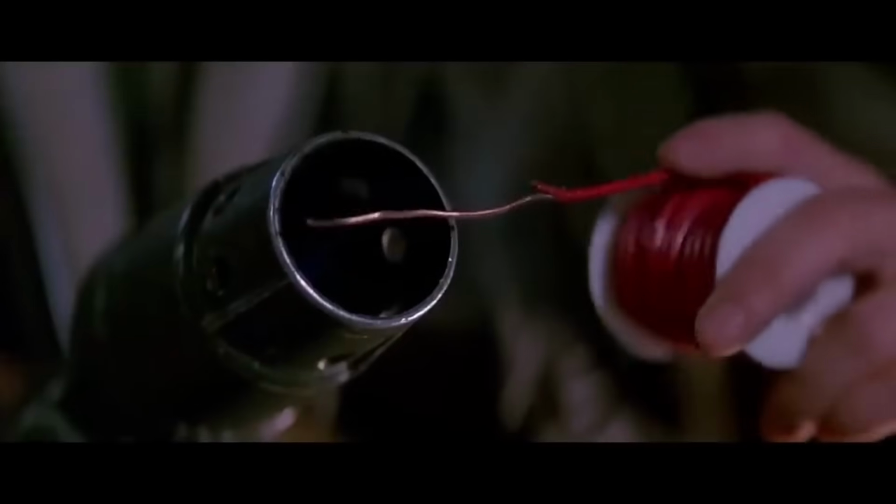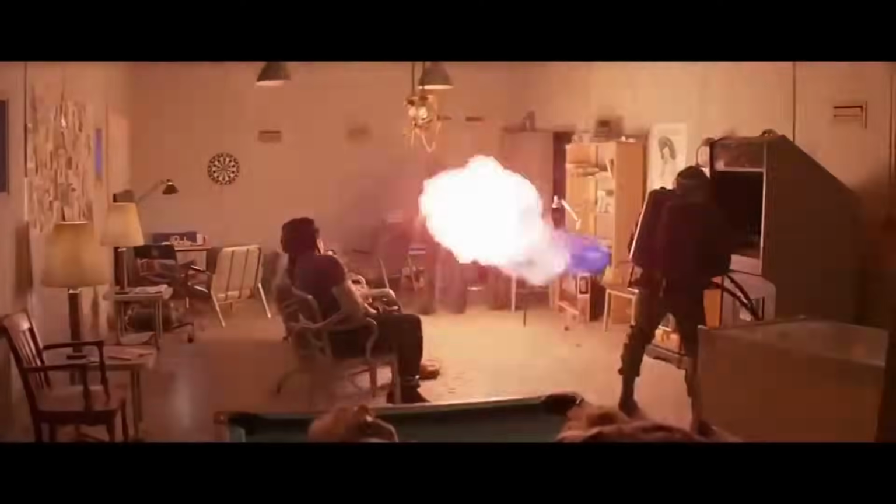After seeing the thing split into individual parts, McCready proposes taking a blood sample from each person and burning the blood with a heated wire. This clever test exposes the monster, and Mac torches it. But the nightmare isn't over.